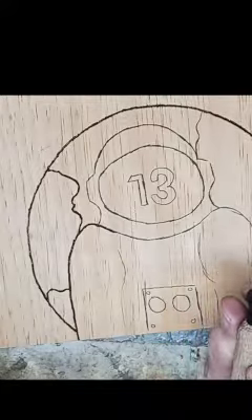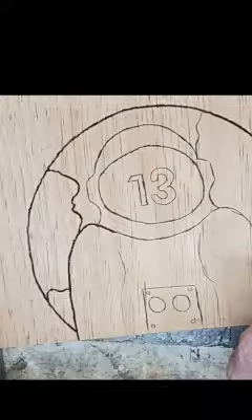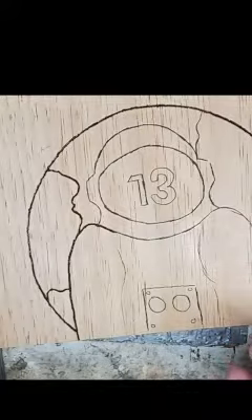Gotta move my phone a little closer. I got my reading glasses on, but this damn writing's tiny.